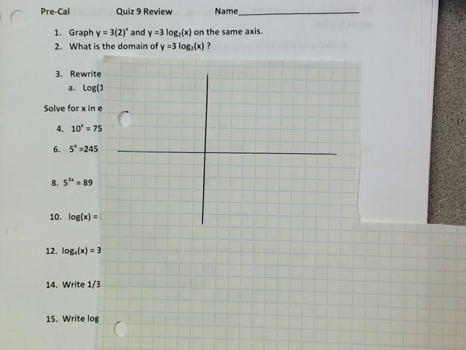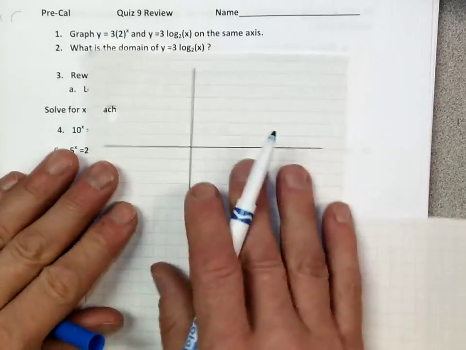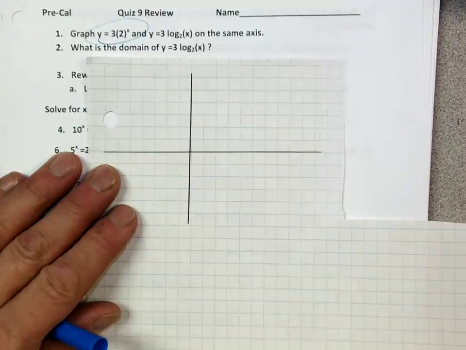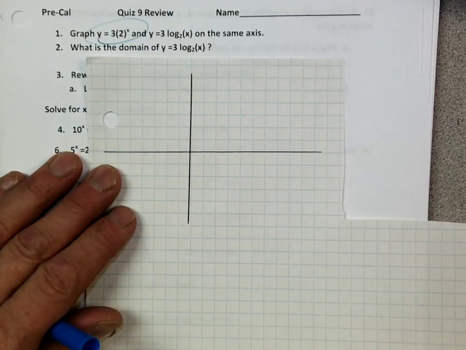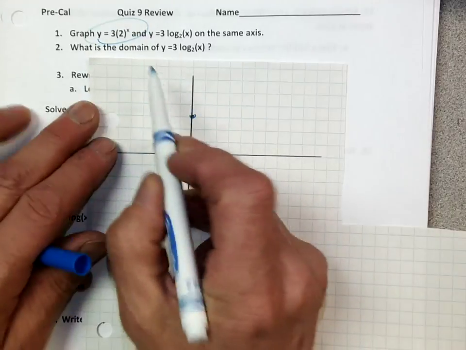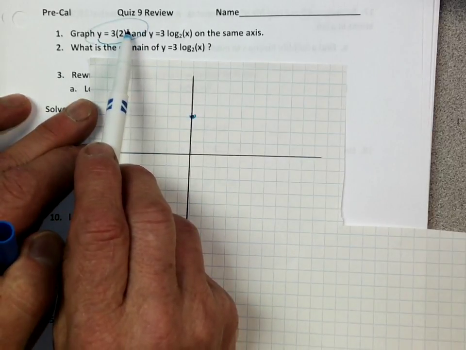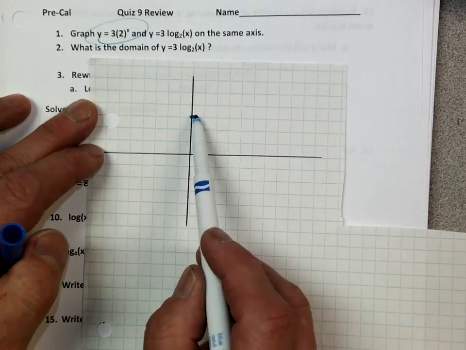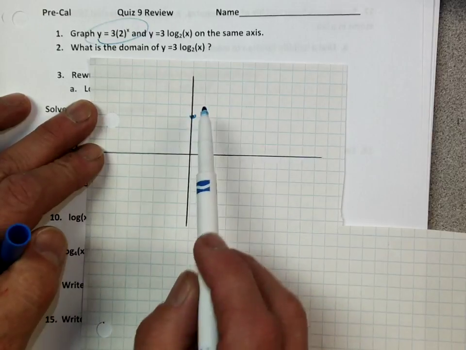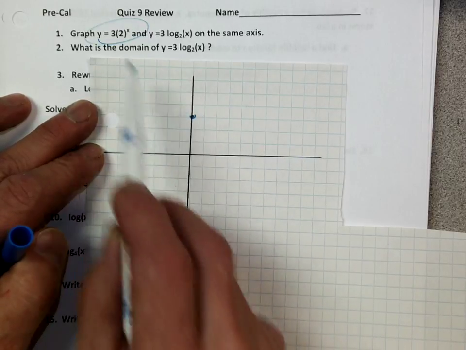So first of all, if I'm going to graph y equals 3 times 2 to the x, don't use your calculator. I need 3 things, and they're easy. I know it's going to have to go through 3 because anything to the 0 power is 1, and 3 times 1 is 3, so at 0 it's got to be 3. That's the first thing I'm going to be looking for.